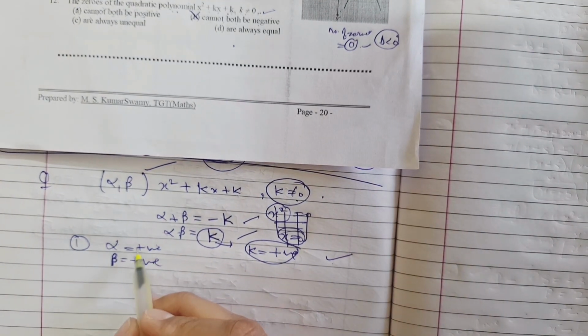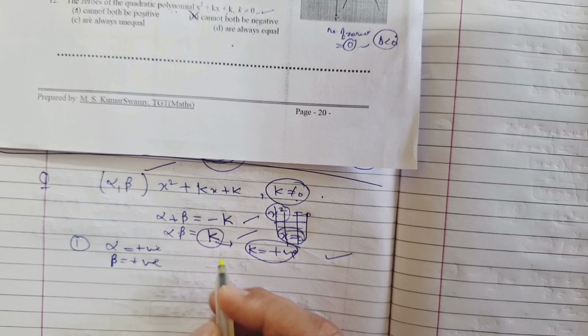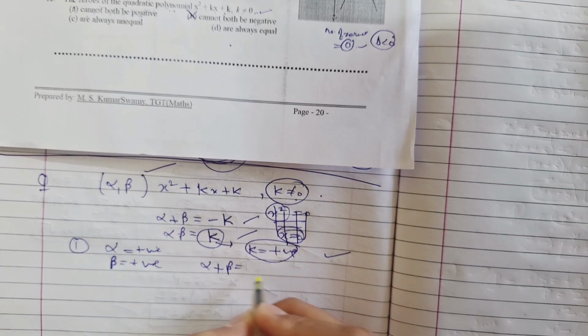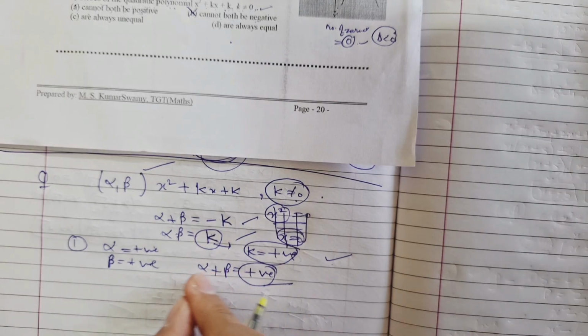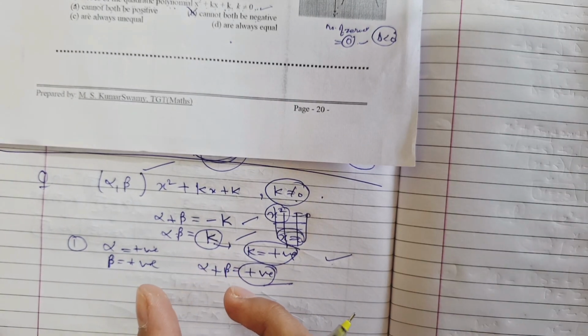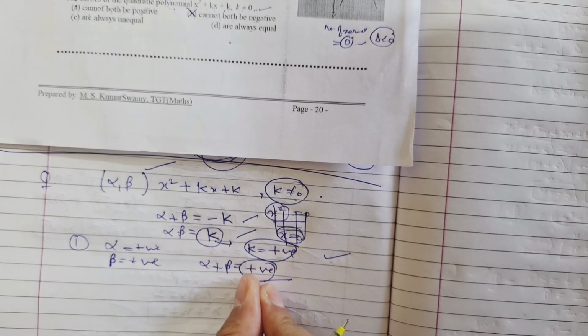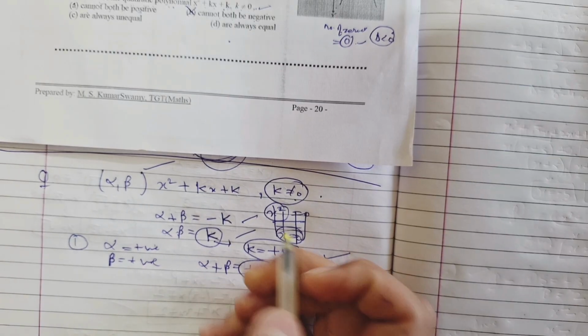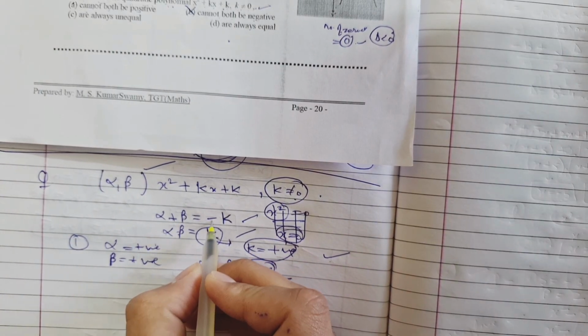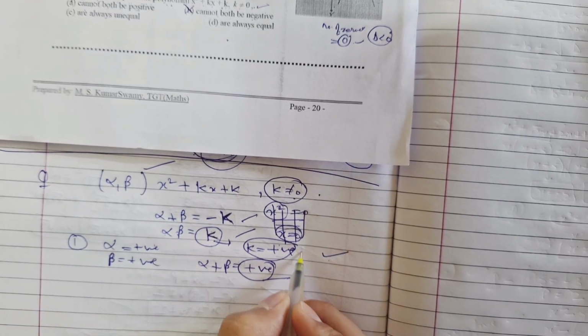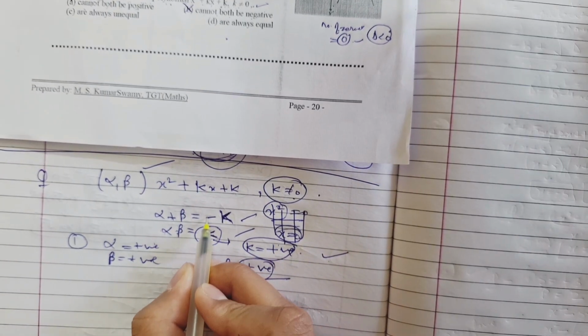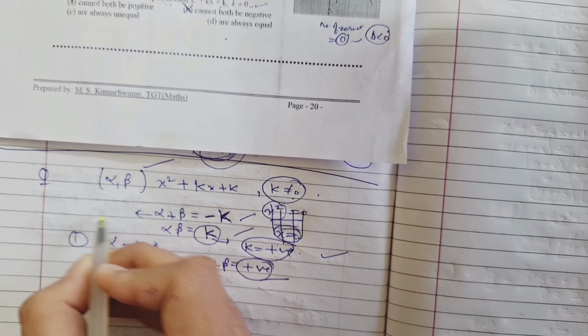Now if alpha is positive and beta is positive, then alpha plus beta is also positive. This is obvious: alpha positive, beta positive, so their sum will also be positive. Now check: alpha plus beta is minus k, and k is positive, and positive multiplied by negative is negative.